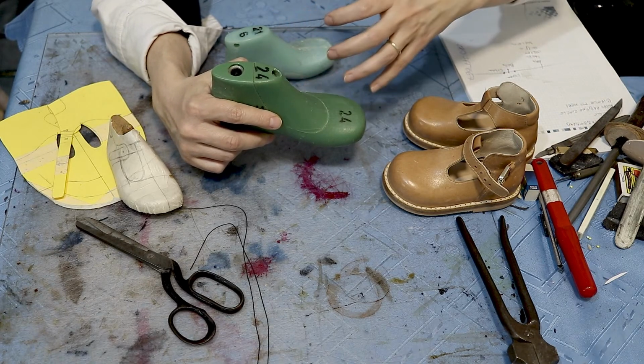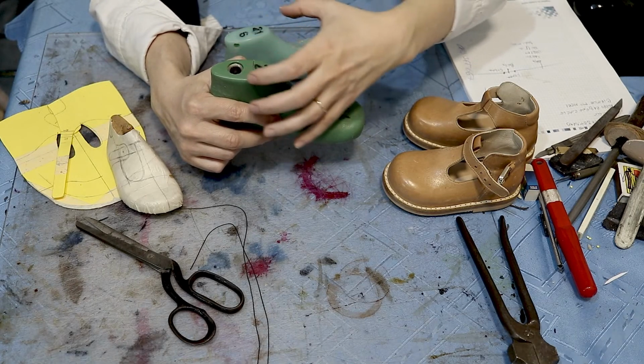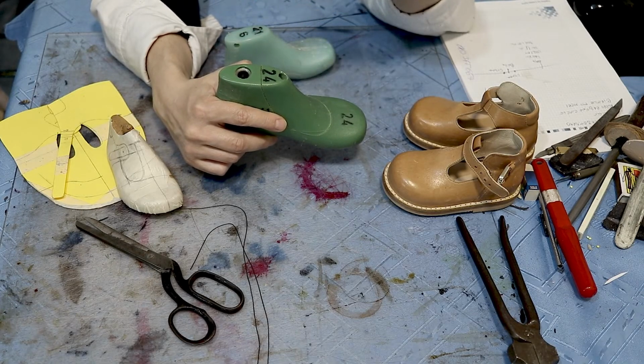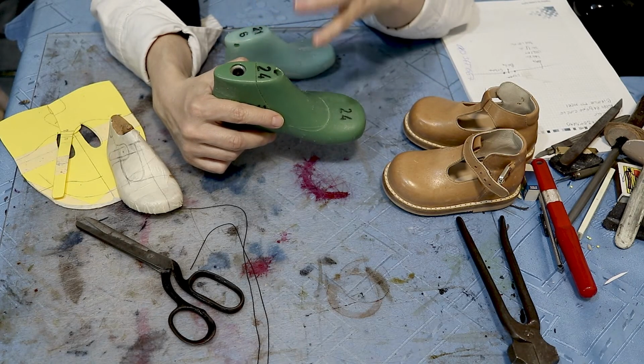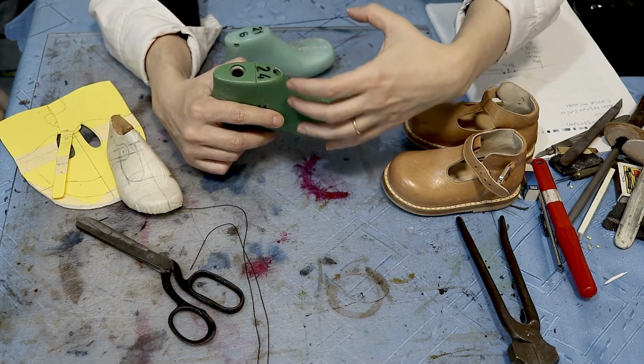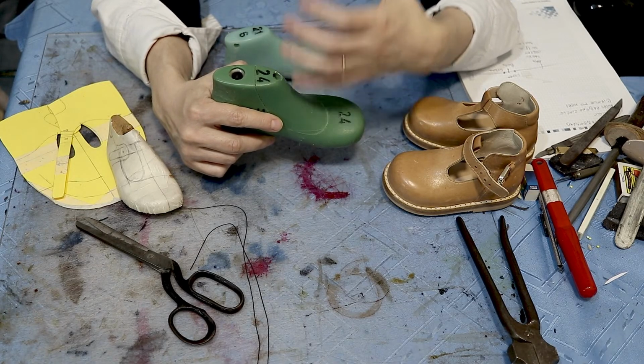They have fuller feet, with a lot of soft tissue. So the shoe last for kids must have all this extra to be similar to the full and soft feet of the kid.